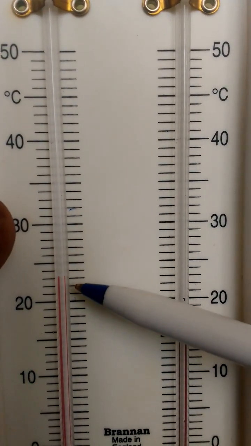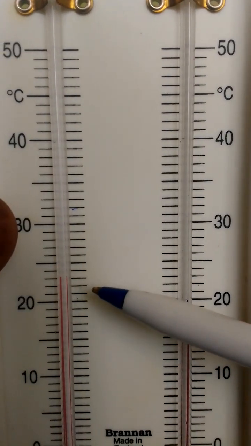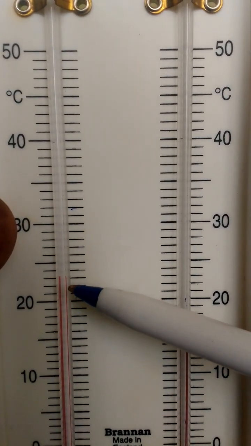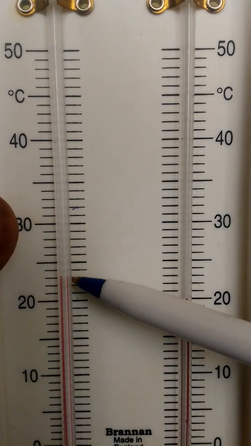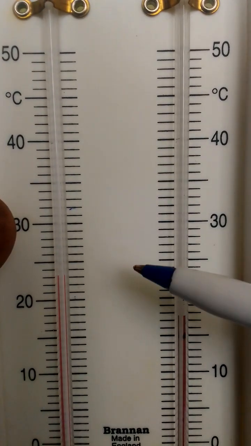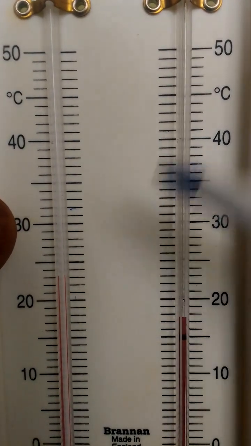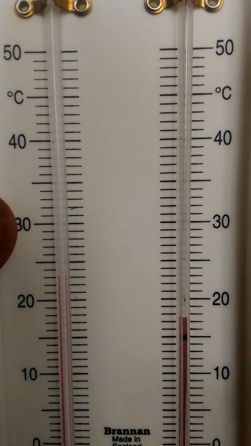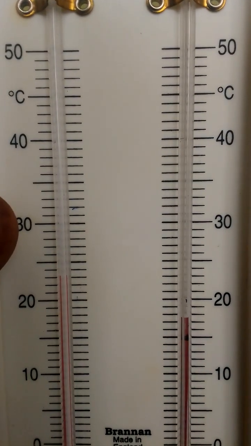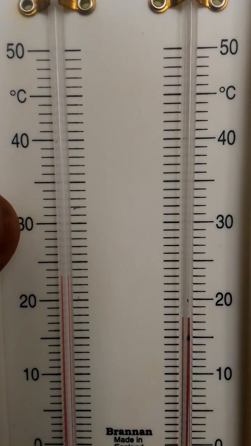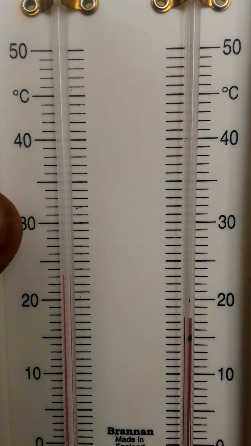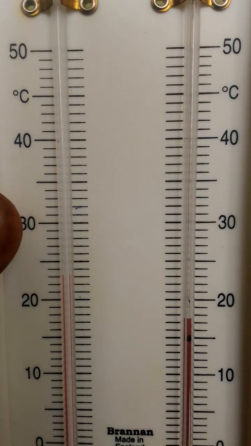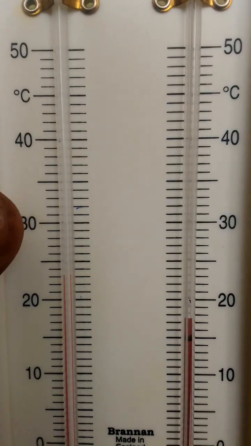And the temperature that is indicated on the dry bulb in this case is about 23 degrees Celsius. So you see there's that difference between the dry bulb and wet bulb. We call it the wet bulb depression. It is what the observer uses to determine relative humidity either from tables or by using a slide rule.